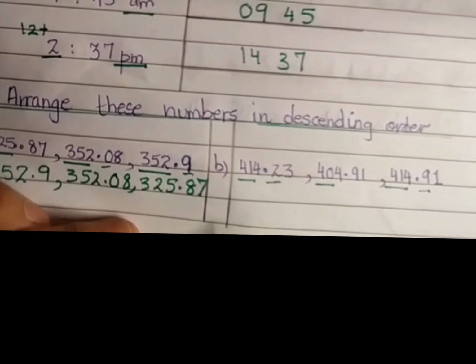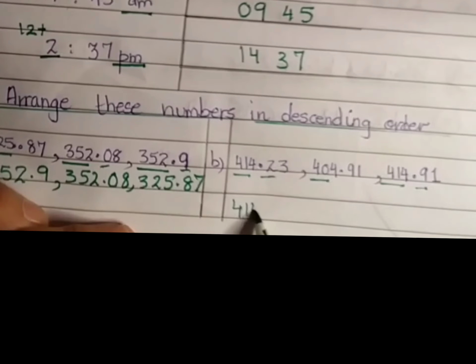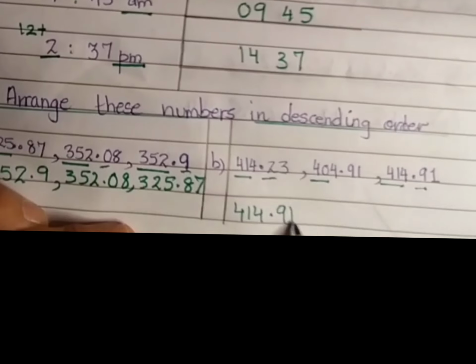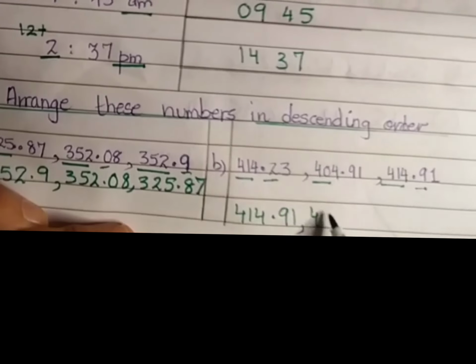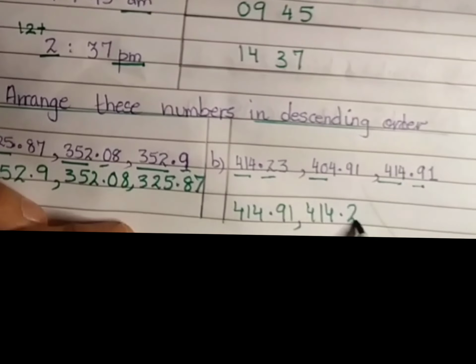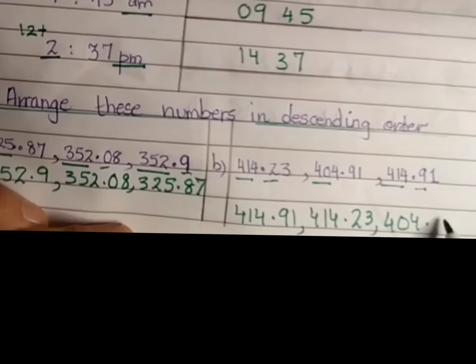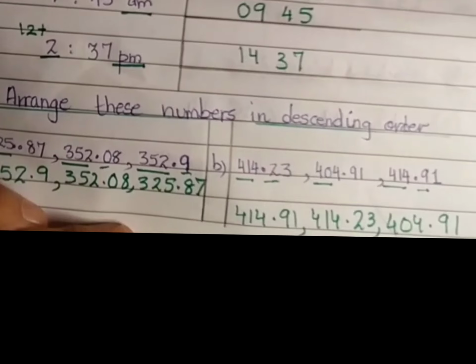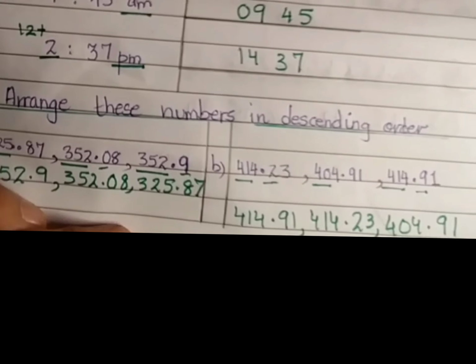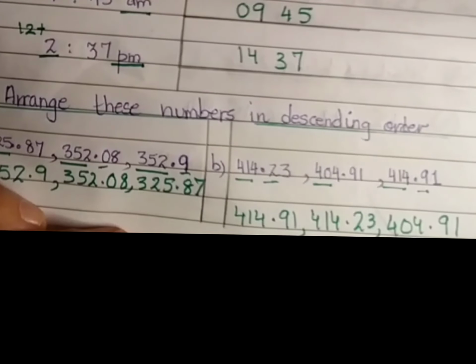So you're going to write down 414.91, comma, 414.23, and the last is 404.91. All right. So this is how we do the descending order.